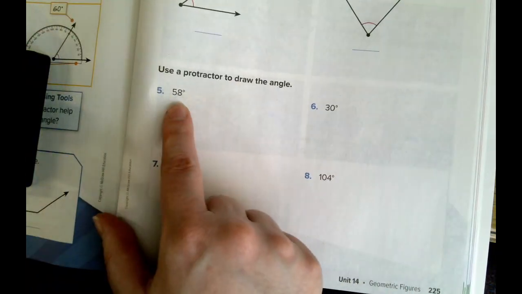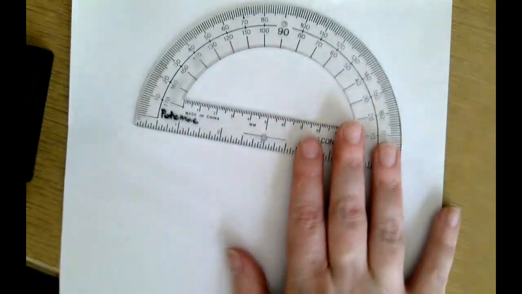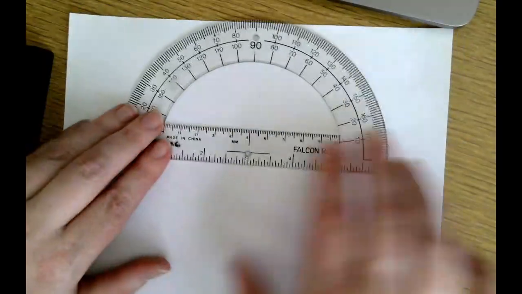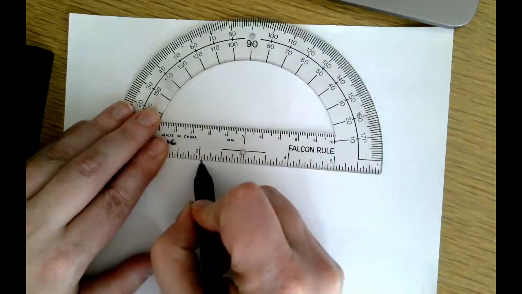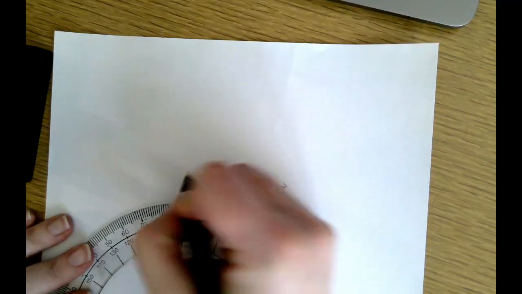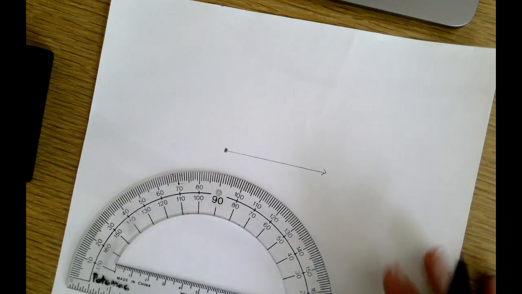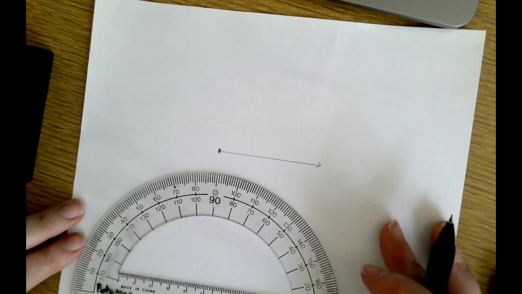So like this one, they want us to draw 58 degrees, okay? So let me grab a new piece of paper and my protractor. Close, there it is. Okay, first thing I'm going to do is I know I have to have a bottom ray, right? So I'm going to use my straight edge and I'm just going to draw a straight line. And I'm going to put a little arrow on it and I'm going to put an endpoint on it.